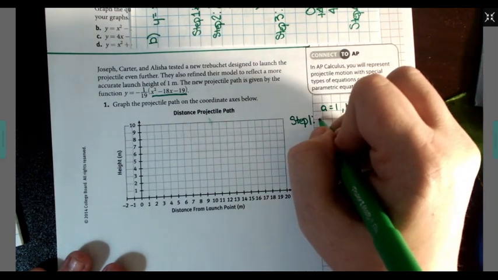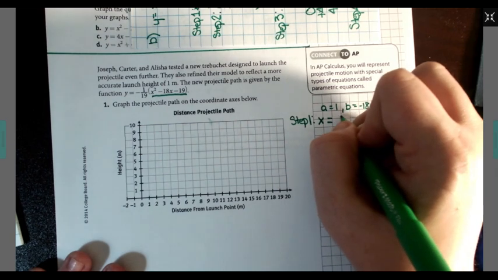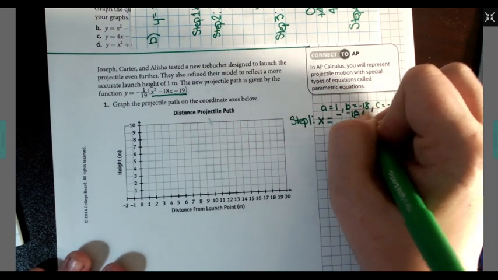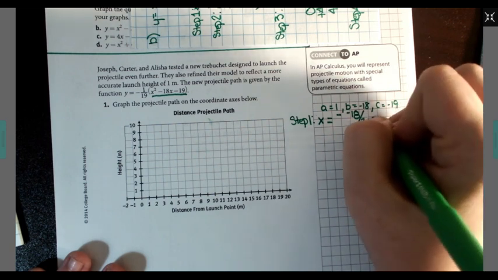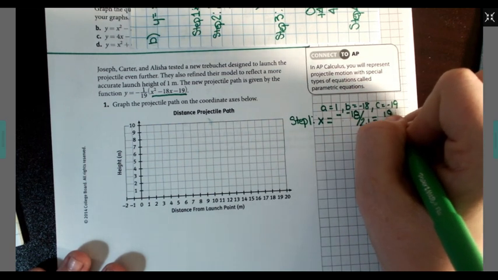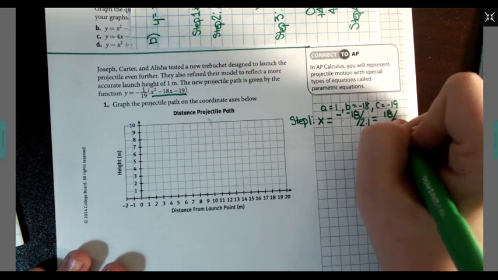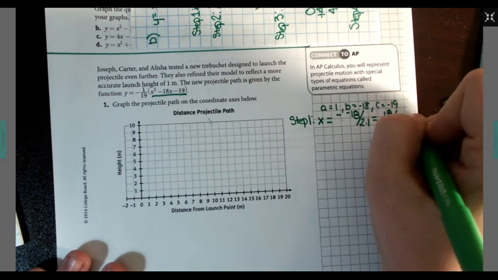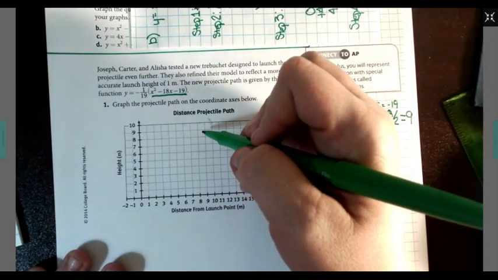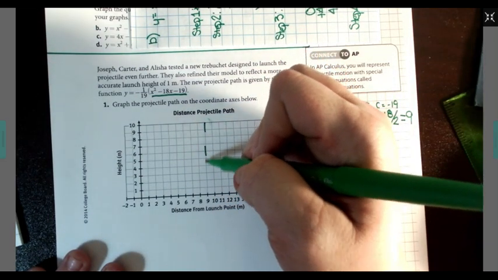So we're going to do x equals -18 over 2 times 1. Well, double negative makes that a positive 18, and 2 times 1 is 2. That's going to simplify to 9. So we have an axis of symmetry at x equals 9.